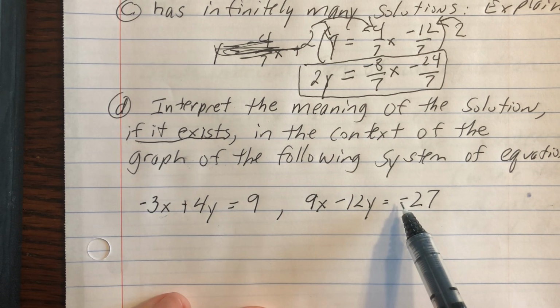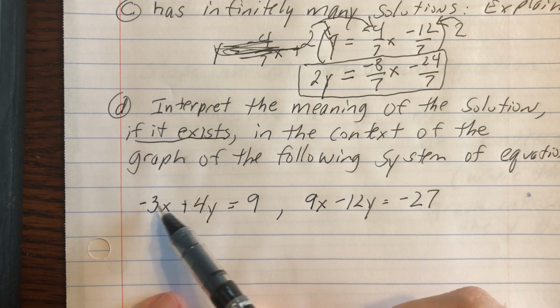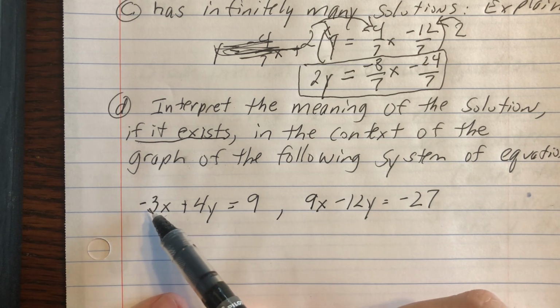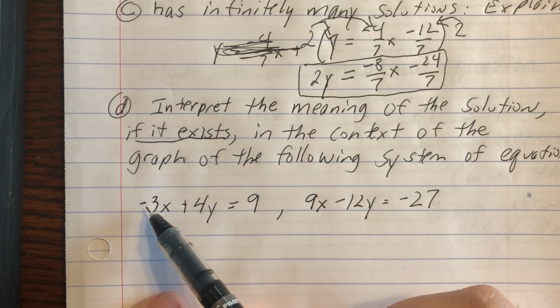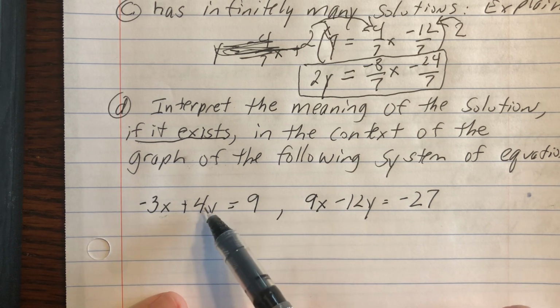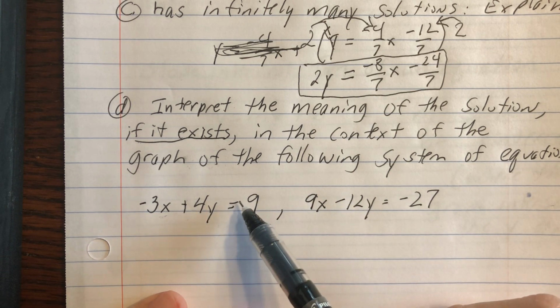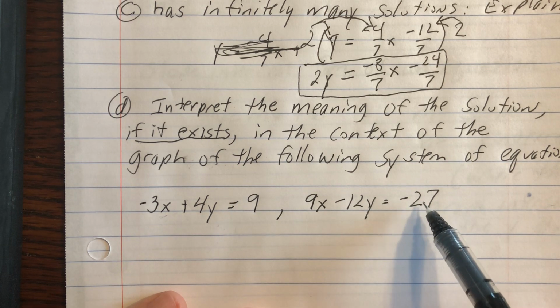Now what I want you to notice here when you're comparing these, I would want you to compare your x term negative 3x to the 9x and see if you can figure out what they multiplied the negative 3x by to create 9x. Hopefully you would say negative 3, because negative 3 times negative 3 is positive 9. Then check that negative 3 with the 4y and see what happens with that. If we take 4y times negative 3, I get negative 12y. And then check the 9 and multiply that by the negative 3. 9 times the negative 3 gives me negative 27.